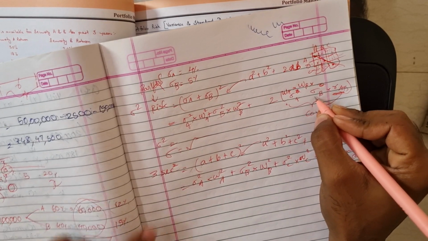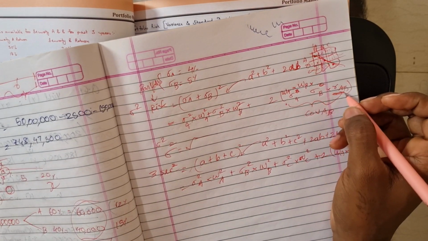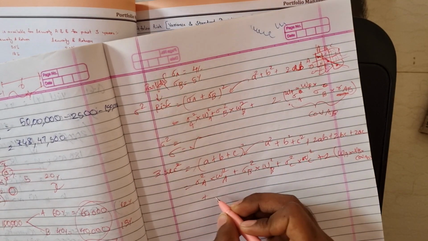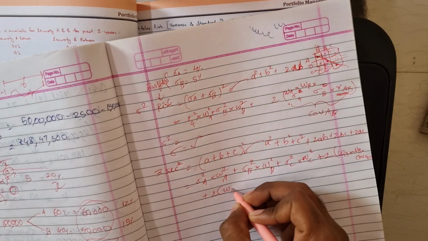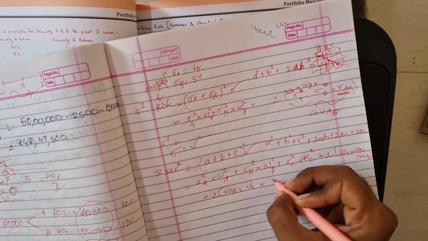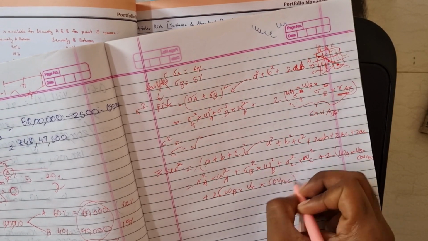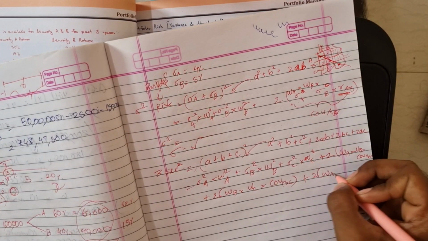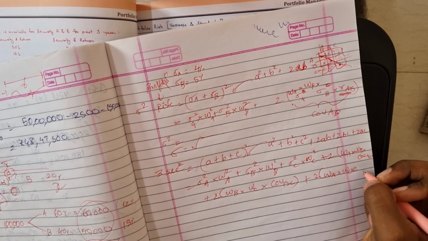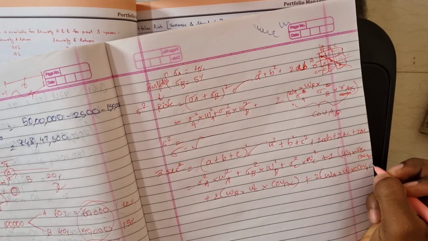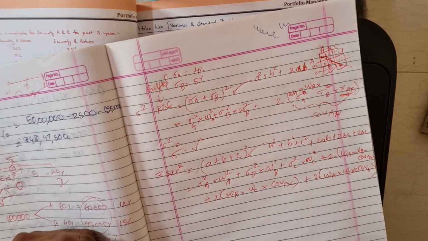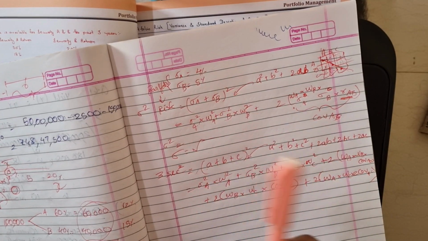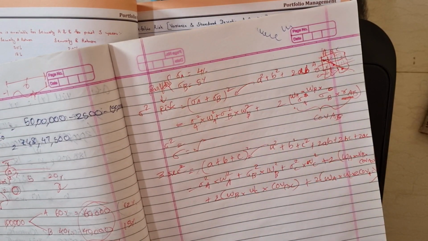Instead of standard deviation of A, standard deviation of B and RAB, I can also write it as COV AB. Plus 2 into weight of B into weight of C into COV BC, and plus 2 into weight of A into weight of C into COV AC. Okay, this is your formula. Very simple it is. Just remember A plus B the whole square or A plus B plus C the whole square.